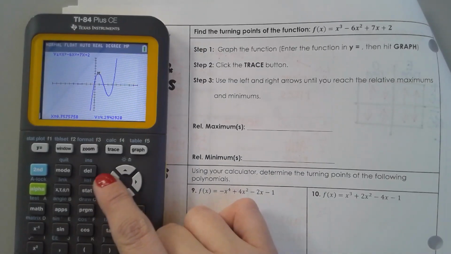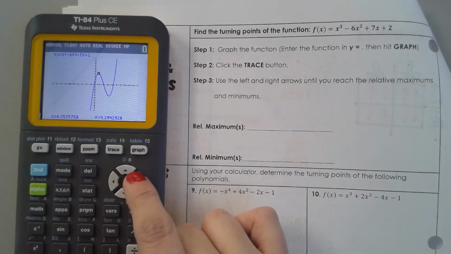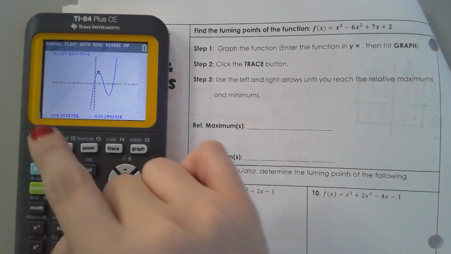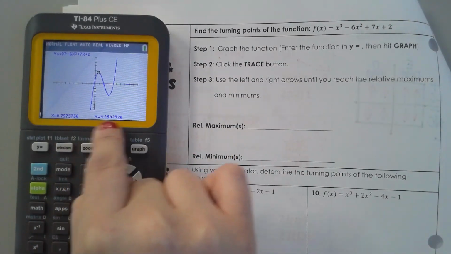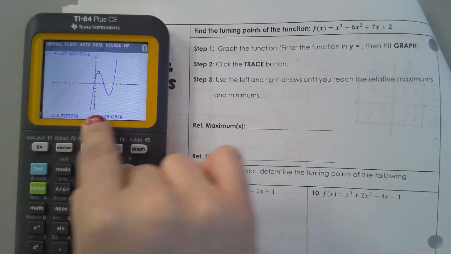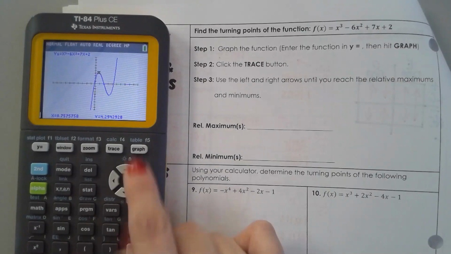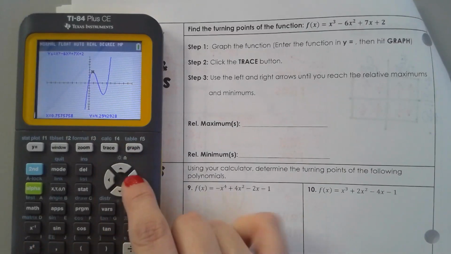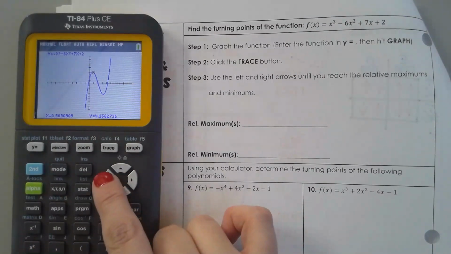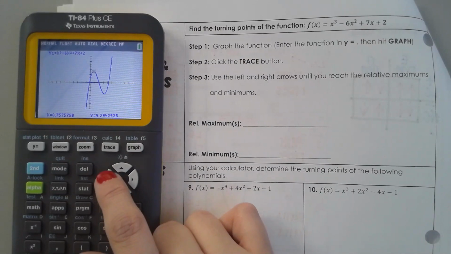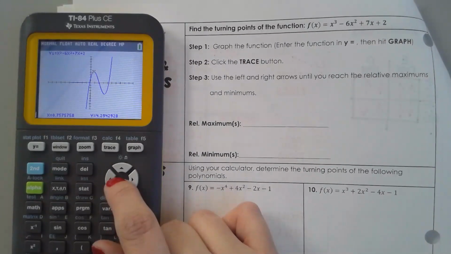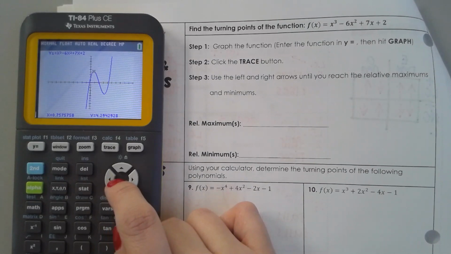Now I want you to kind of scroll around back and forth. If it's the maximum, the y value would be at the highest. So like here I've got 4.26. If I go right, I've got 4.29, that's higher, and then I go back down, 4.15. Now this is not going to get the perfect absolute maximum.